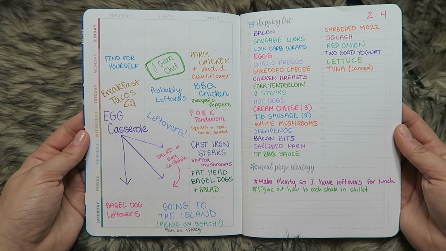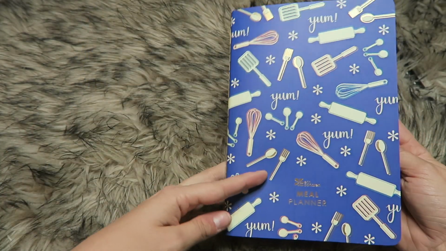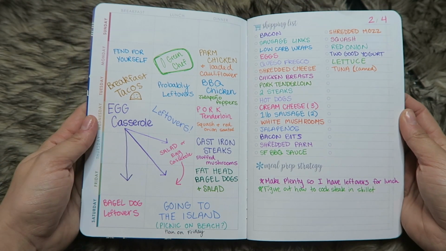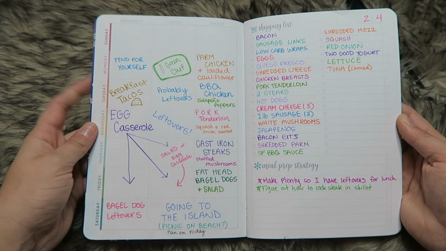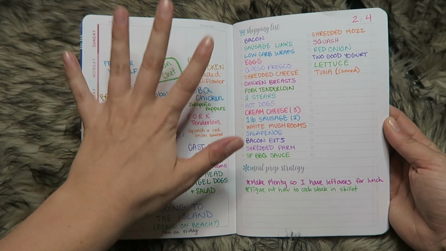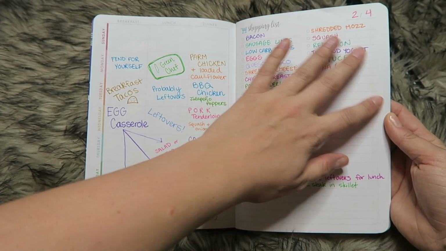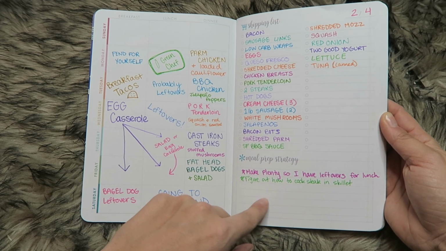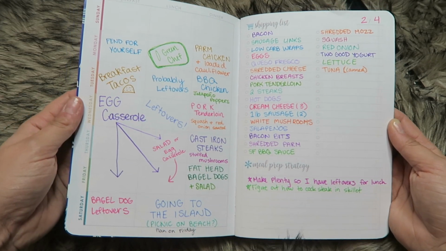Alright guys, this is my meal plan for the week. I am using my little Erin Condren meal planner like I mentioned. I will link this down below. But here is my meal plan for the week. This is set up so this is your meals, there's a shopping list, and then meal prep strategy. I'm just gonna use that to write my little notes to myself for the week.